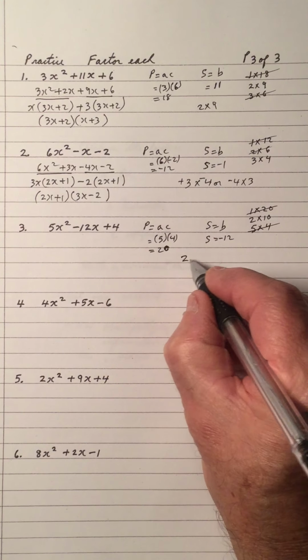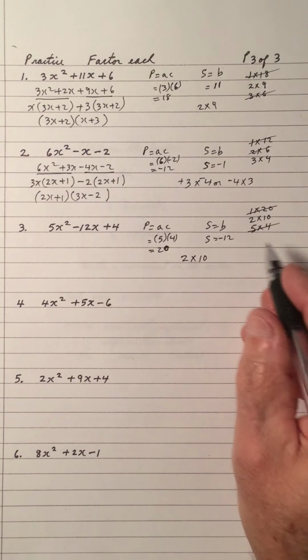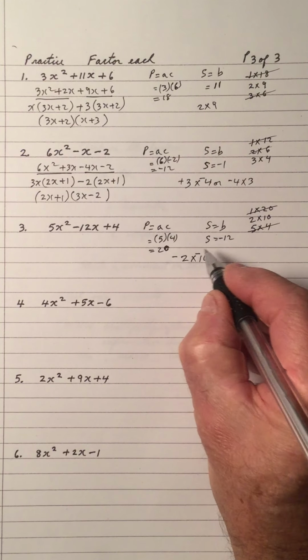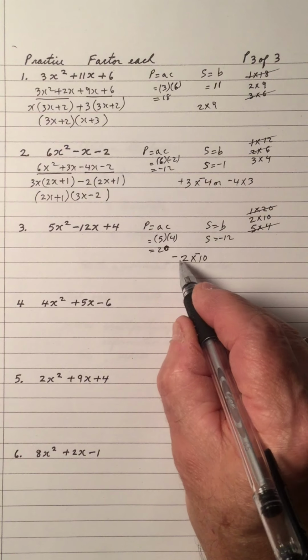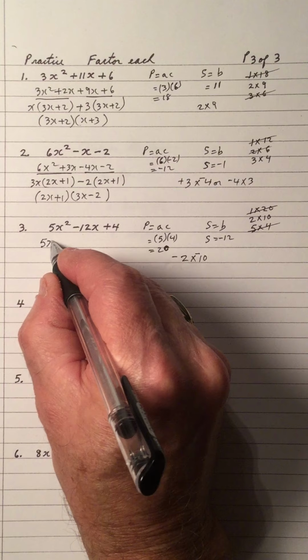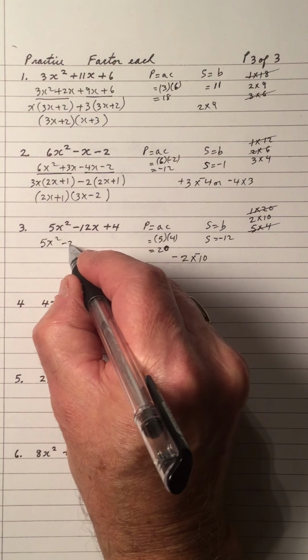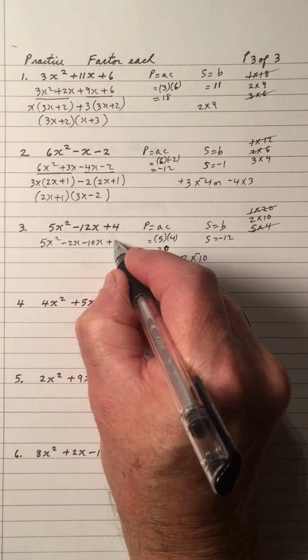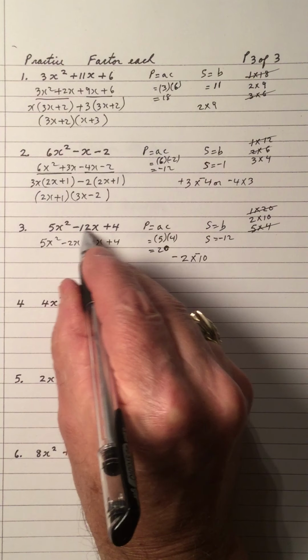So I have a 2 times 10. I'm multiplying to get a positive, adding to get a negative, so it must be 2 negatives. Multiply, 20. Add, negative 12. And so we take these two numbers. Negative 2, we put an X with it. We take the negative 10, and we put an X with it. Why? Because they will add to give me the negative 12.